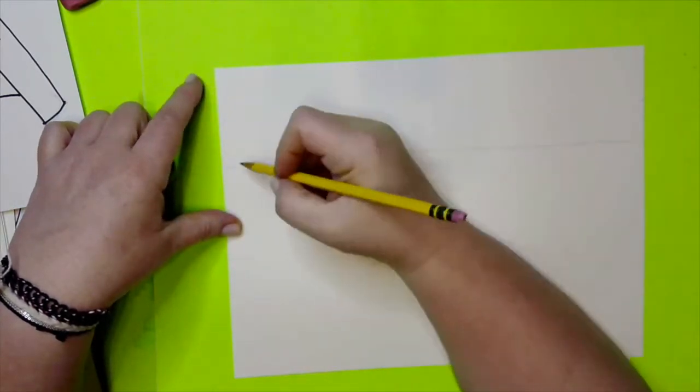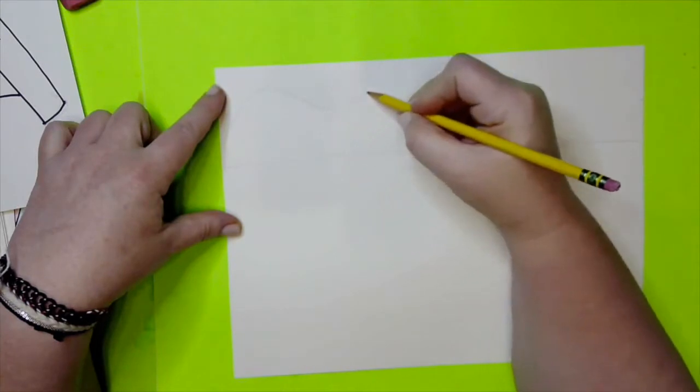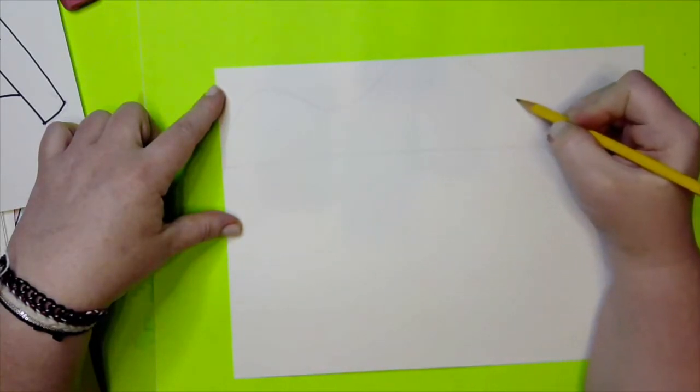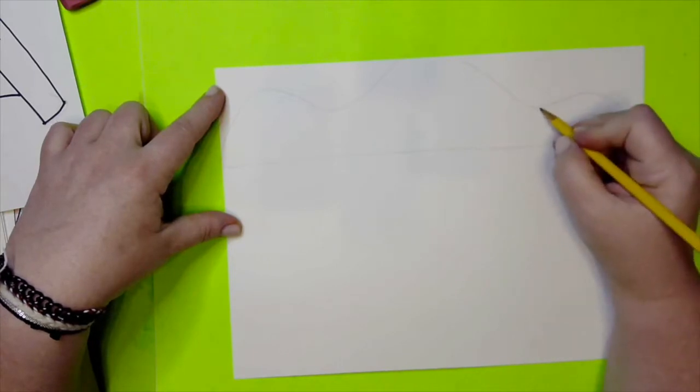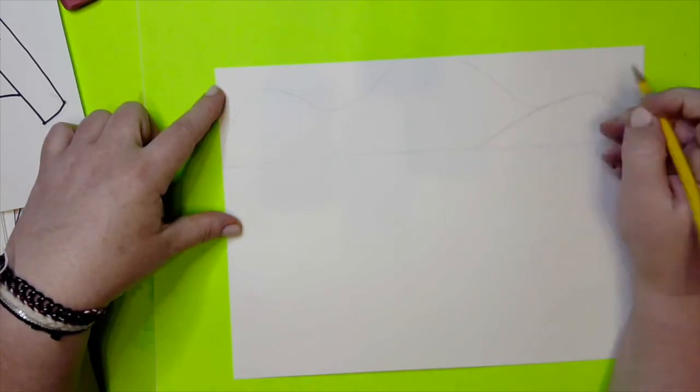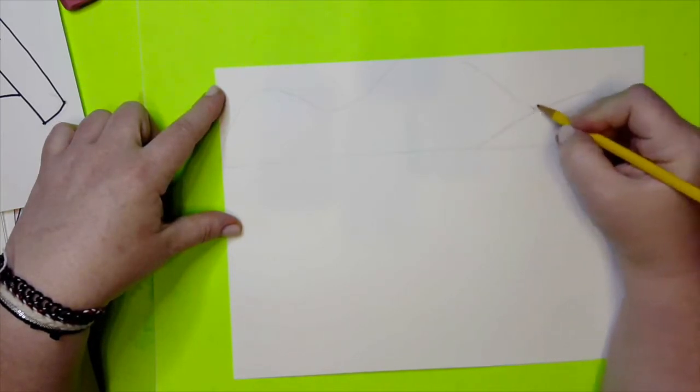I'm going to go ahead and add some mountains. I'm going to make them sort of come off the page. Okay, I've got my little mountain range. Maybe I'll make this mountain come up front, and make that one go behind it.